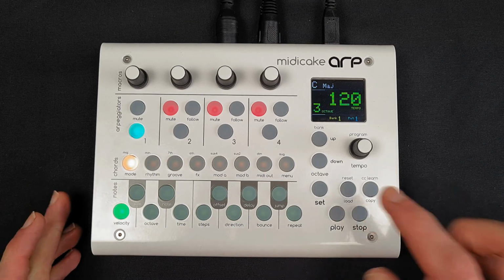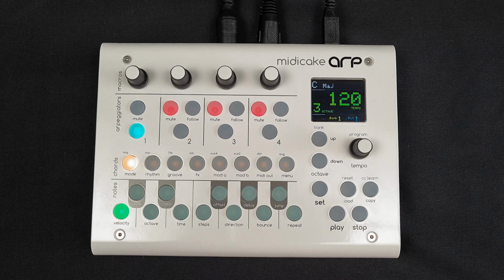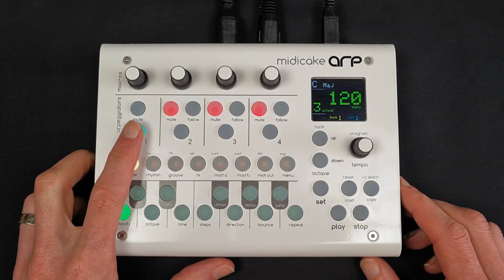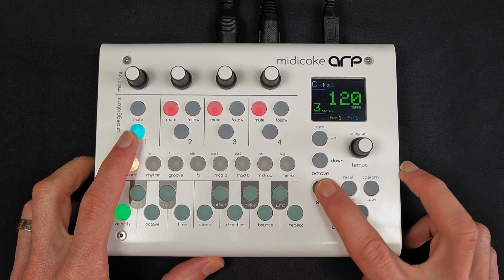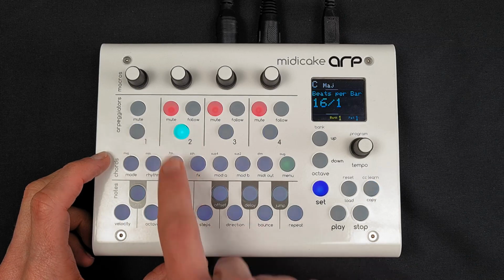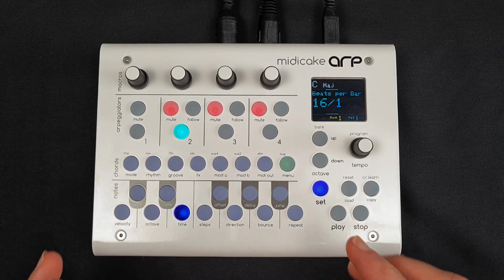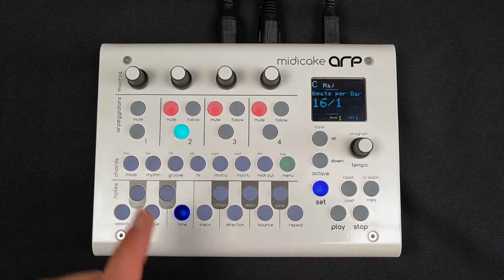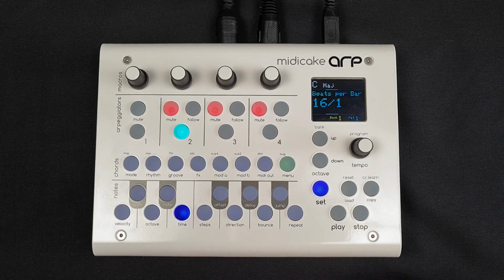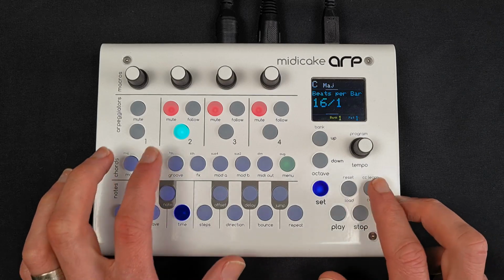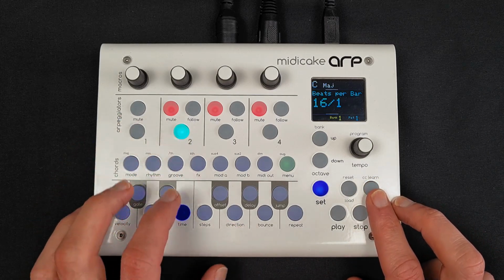So let's see what that sounds like with a number of different sounds. I'm going to copy this pattern in set mode. I can do copy and copy the ARP from 1 to 2. What that's done is it's taken all the parameters from the first ARP channel and copied it into the second ARP channel. I'm going to do that for all of them, but I'm going to tweak them each first.